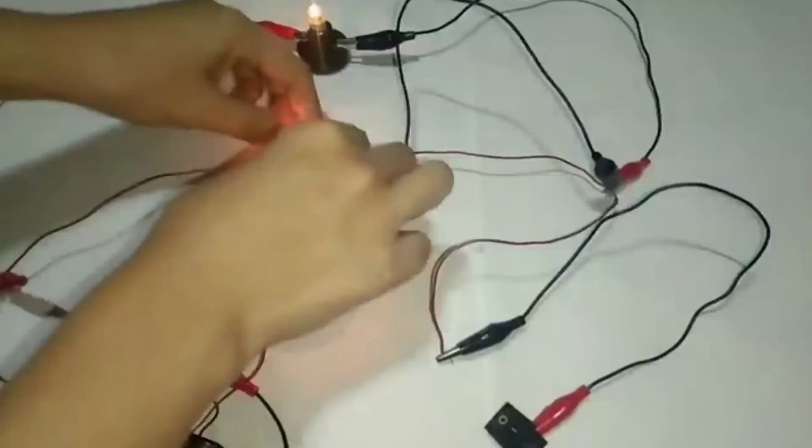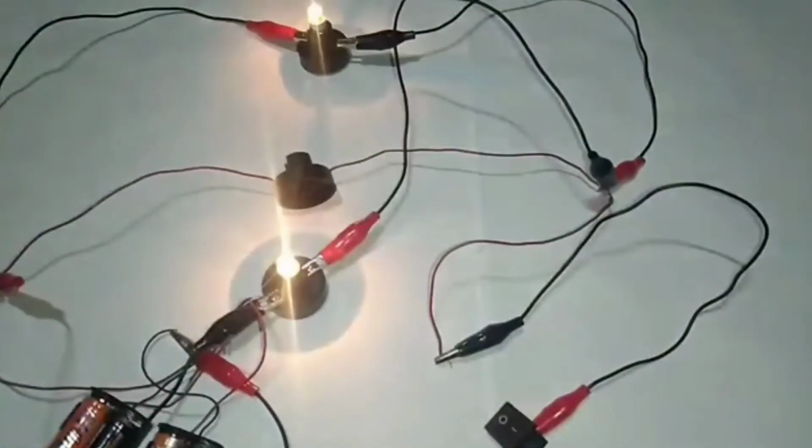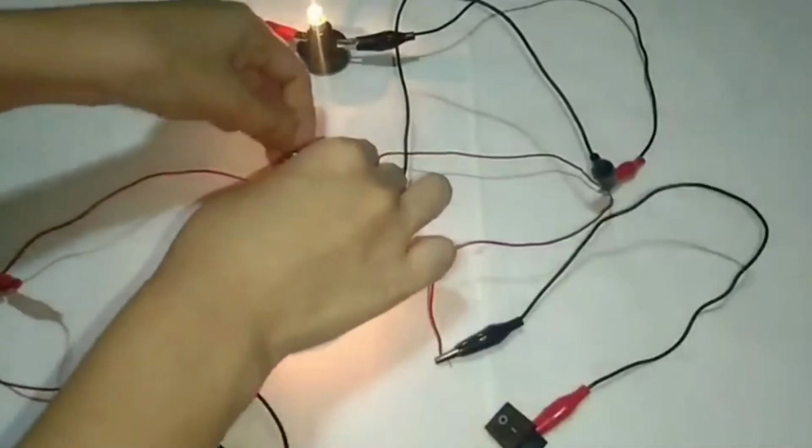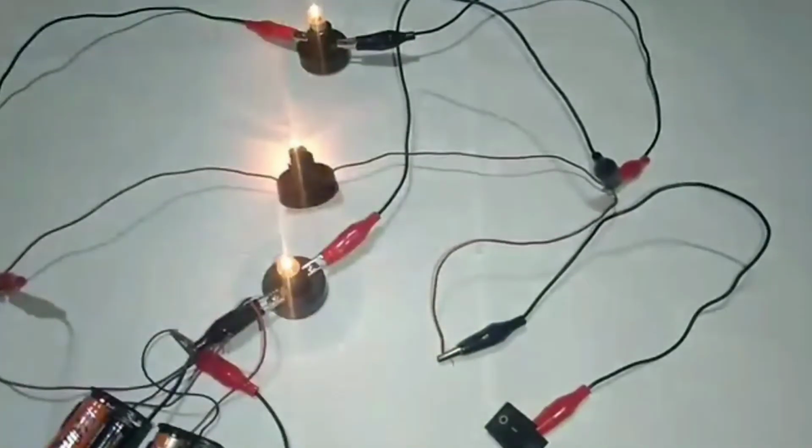Let's remove one bulb and screw carefully the bulb in the circuit. What did you notice? What happened to the remaining bulbs? So based on the second circuit, what circuit connection is it? Series or parallel?